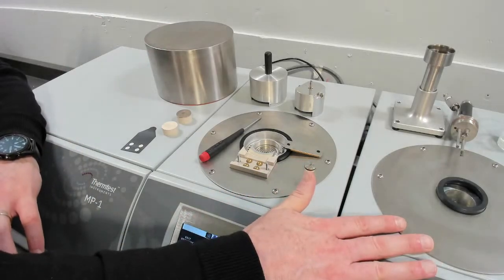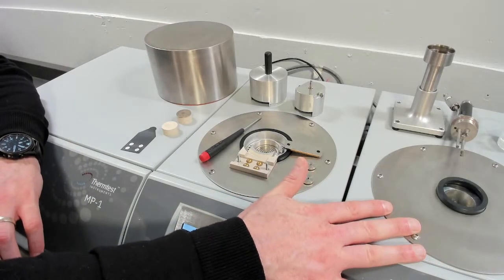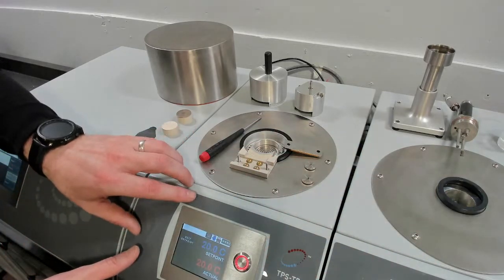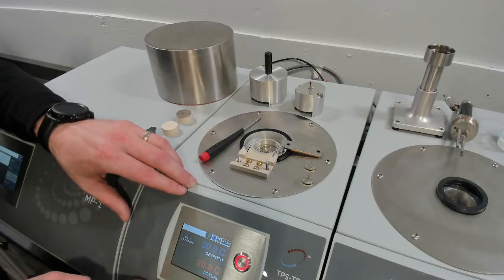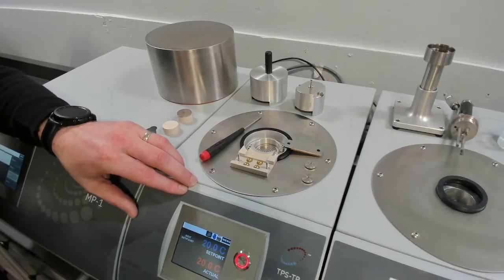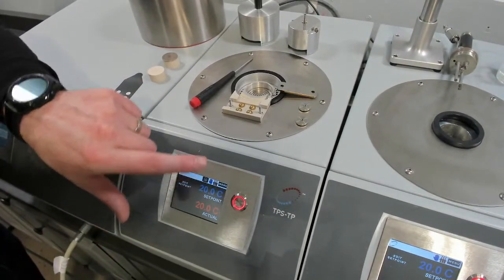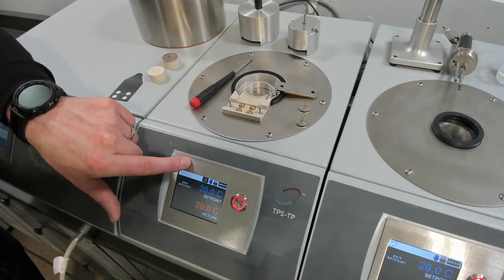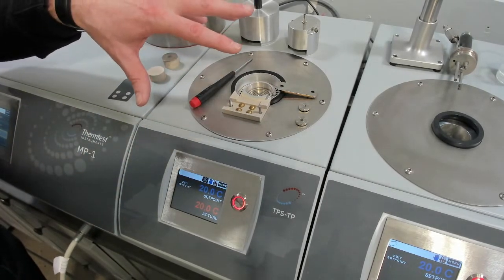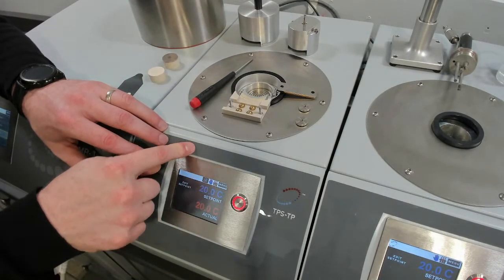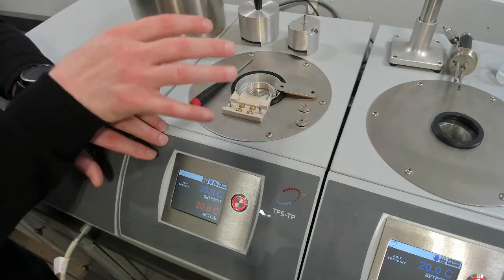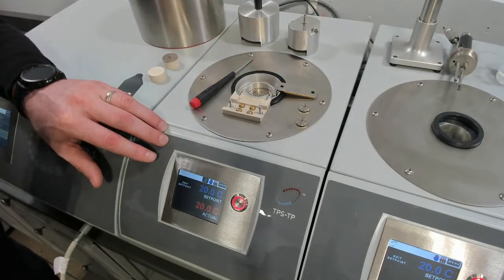And this is our transient hot wire temperature platform, which we'll show next. So the basic TPS temperature platform is 0 degrees to 300. And of course it's all self-contained, both the control of it as well as several safety features. The 0 to 300 does not require any external cooling. It's all done by a proprietary cooling and heating design.